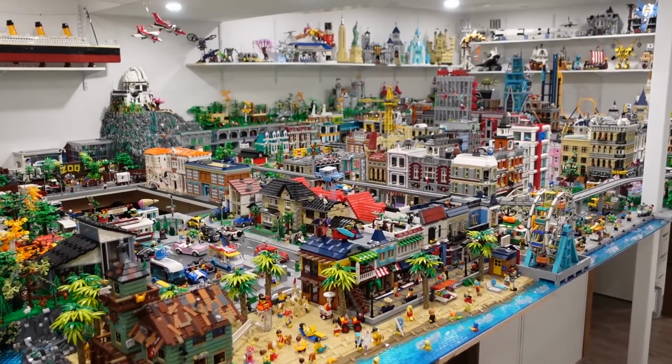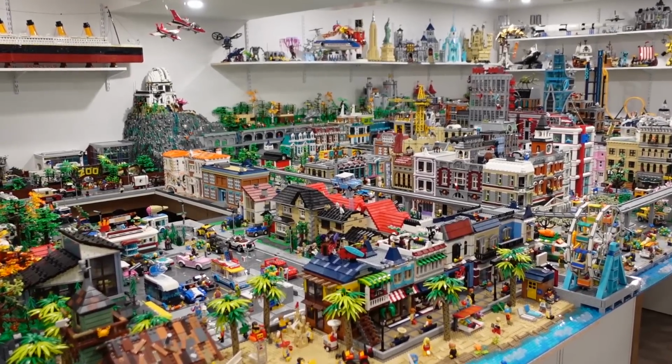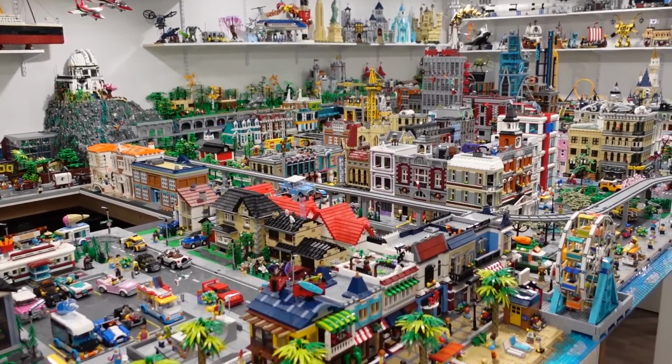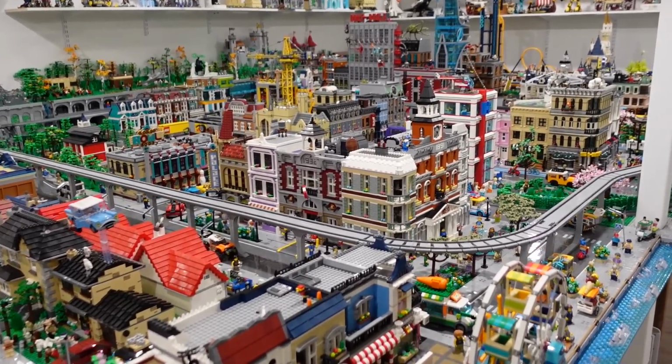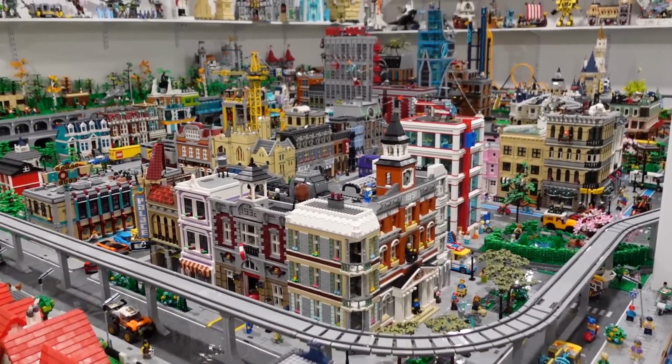That is definitely pretty cool, and you know what? I think I've done it in a way that is better than I've ever done it before. Whenever I make changes to the LEGO City, I always try to improve things, and I'm really happy with the details I was able to add today.